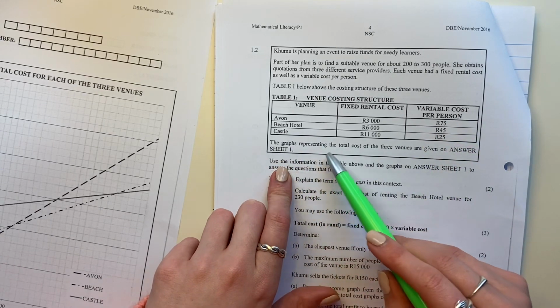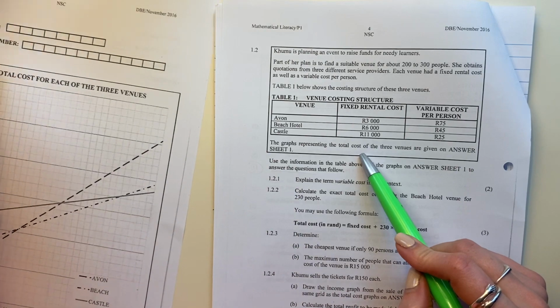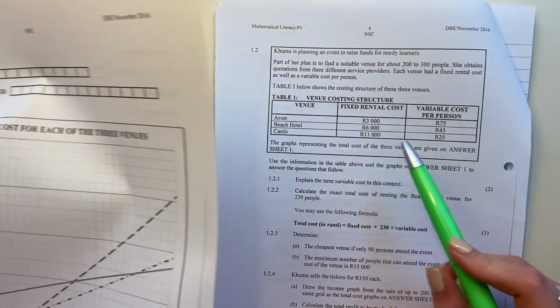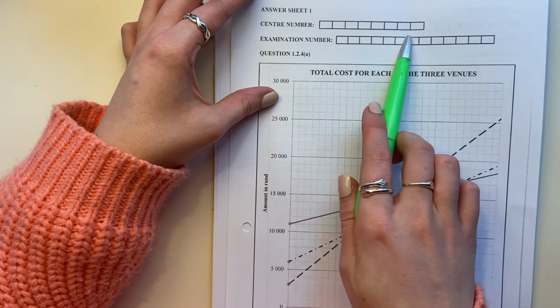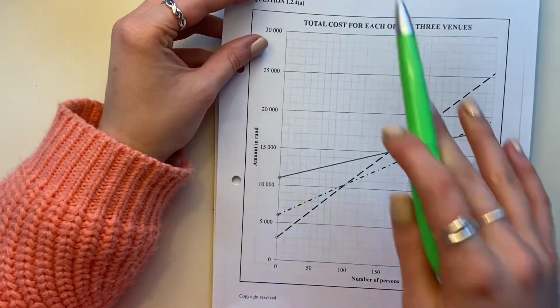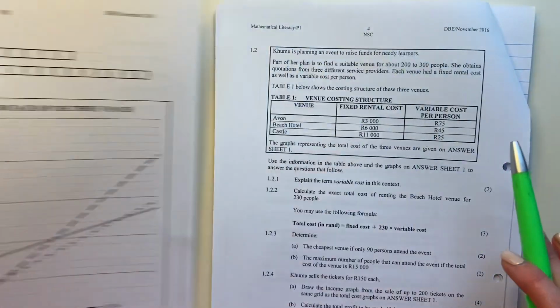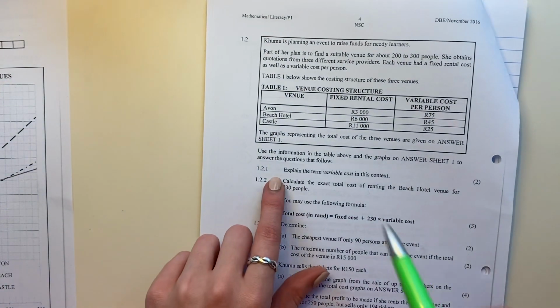So it says the graphs representing the cost of the 3 venues are given on the answer sheet. So the answer sheet is at the back of your paper. Make sure that you have it. So here's the answer sheet. Please remember always to fill in your centre number and your examination number, and we're going to use this graph as part of our answering.